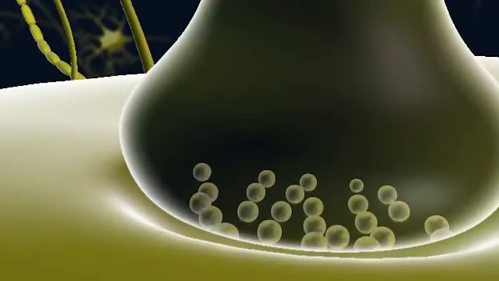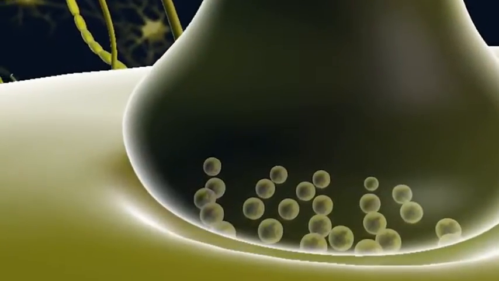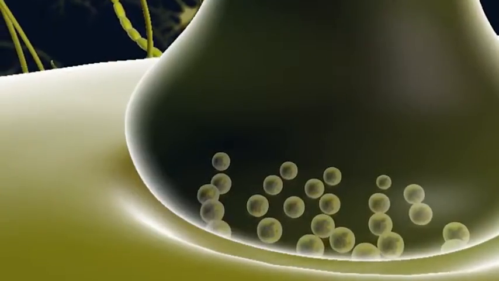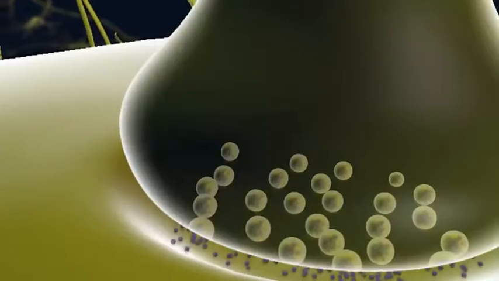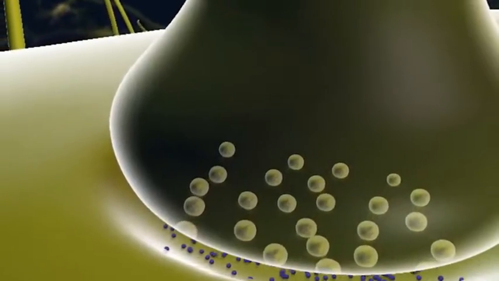Once the action potential reaches the terminal ending, the neuron releases neurotransmitters, also known as chemical messengers, into the synaptic cleft, which is the space between neurons. These neurotransmitters are what carry information from one neuron to the next.